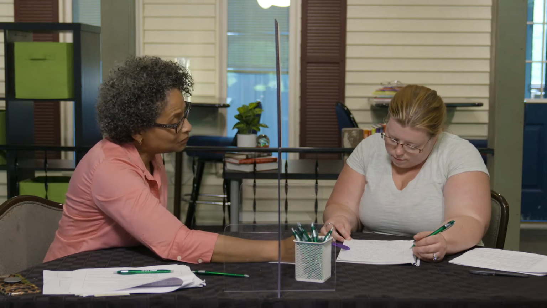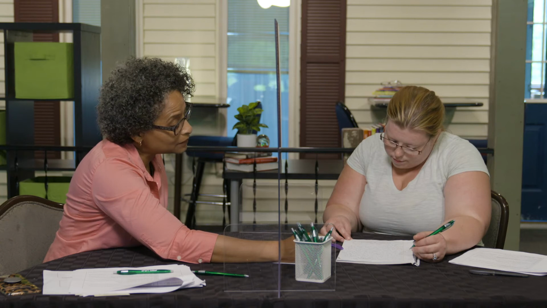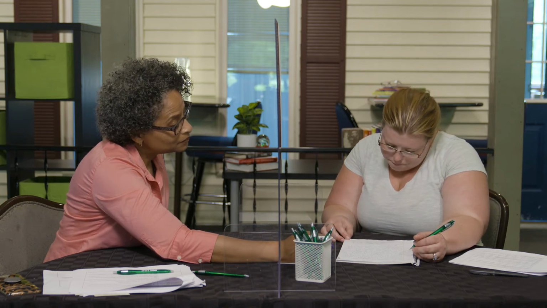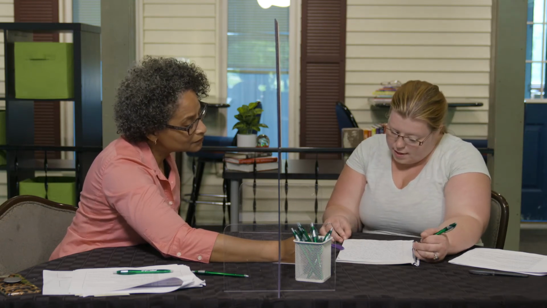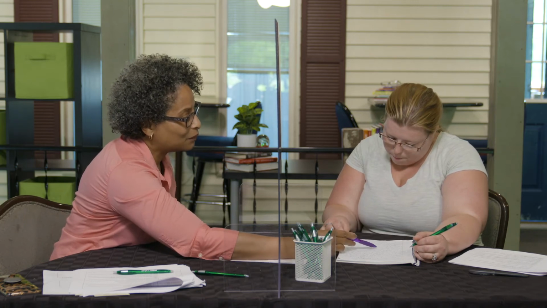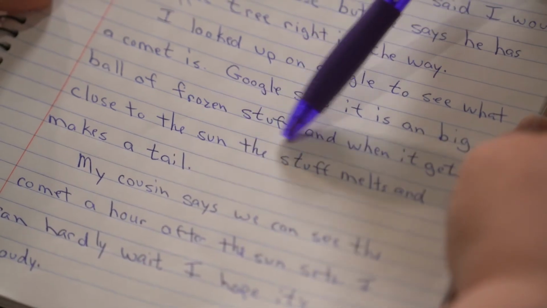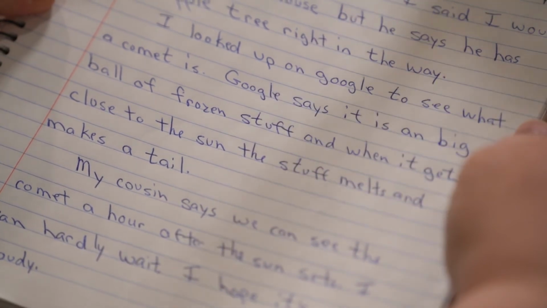And then the next paragraph, you have what you did and how you found out about the comet. I looked it up on Google, and it explained that it's a big frozen ball and melts and grows a tail as it melts. Oh, that's good, because now we've informed the reader a little bit about what a comet is. And you know what? I saw some descriptive words. A tail, a big ball of, where is that? Oh, frozen stuff.